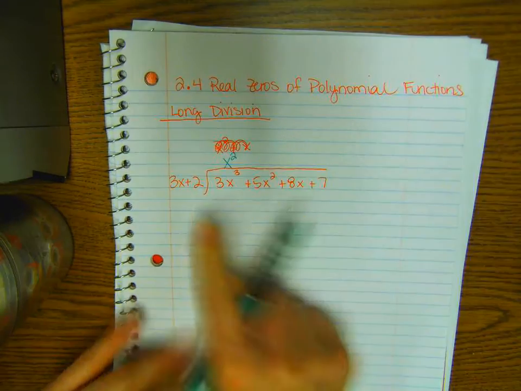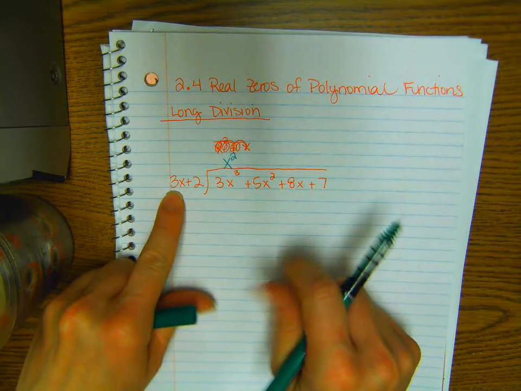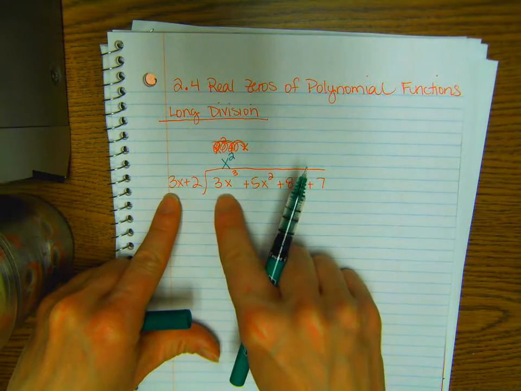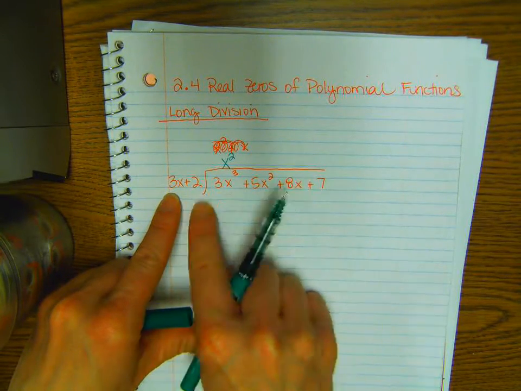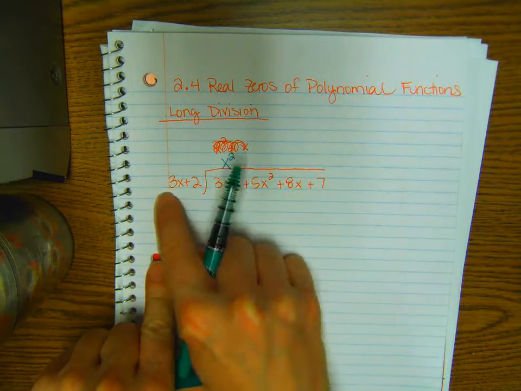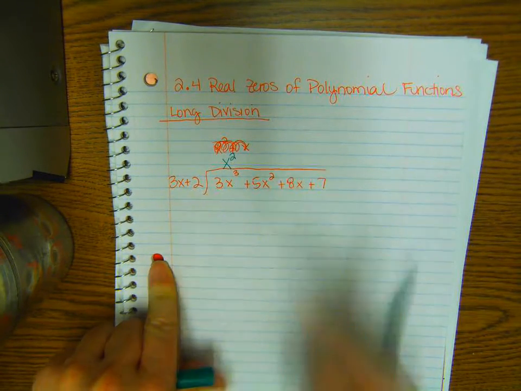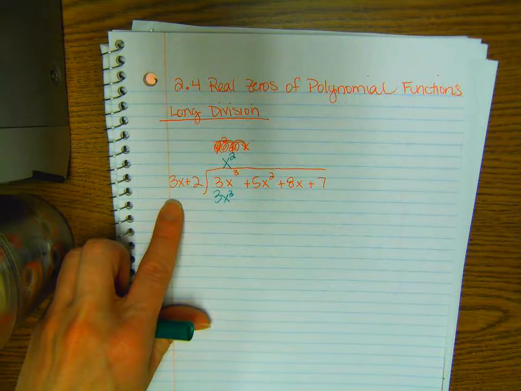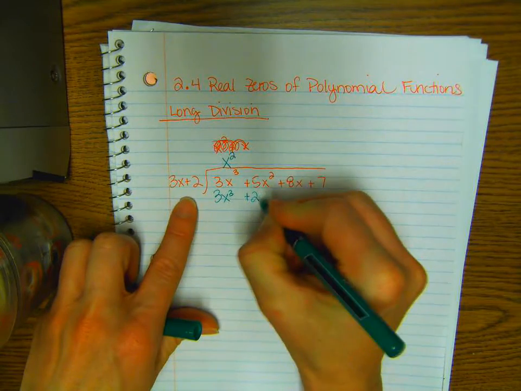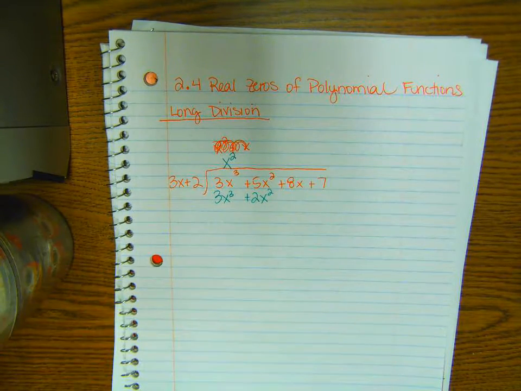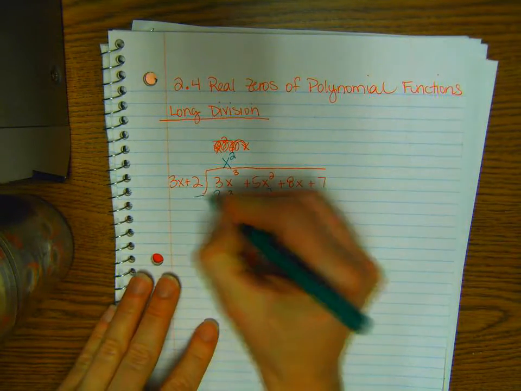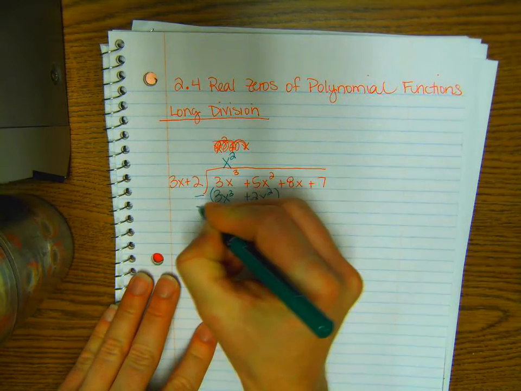So what we do is take the first term and figure out what multiplies by that term to give us this term, and then we multiply x squared by this entire binomial. So x squared times 3x is 3x cubed. X squared times 2 is plus 2x squared. What would come next in long division? Normally you would subtract the expression, and we're going to do that here. Please don't forget, though, we have to subtract both numbers.